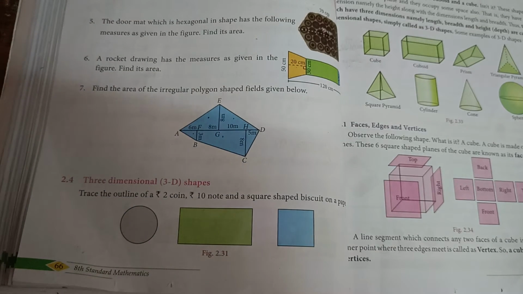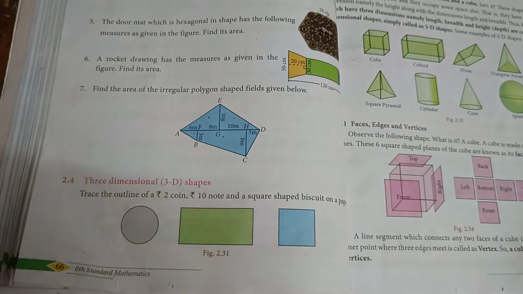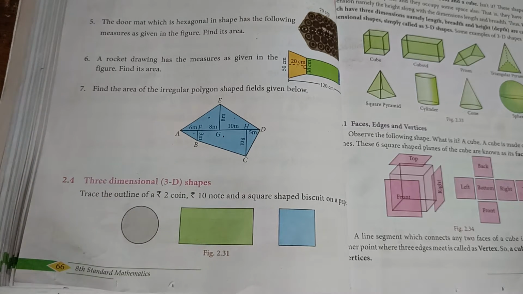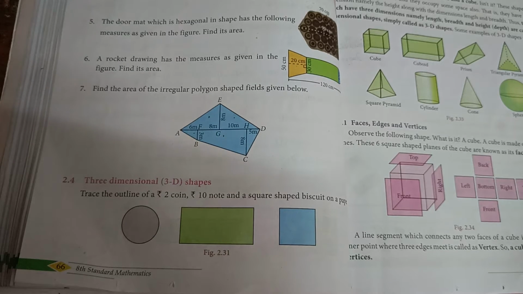In this video, we are going to see class 8 mathematics. In chapter 2, we are going to see mensuration. We are going to see the concept of three-dimensional shapes. Okay, we have studied about these shapes in junior classes, like 2D shapes and 3D shapes, isn't it, children? So first let us see 2D shapes.